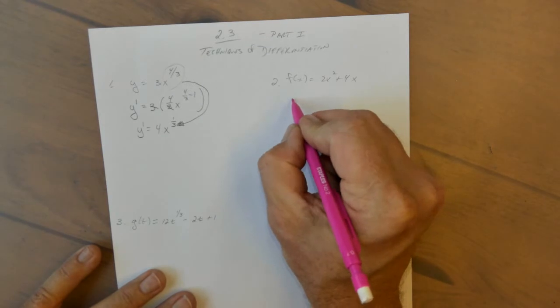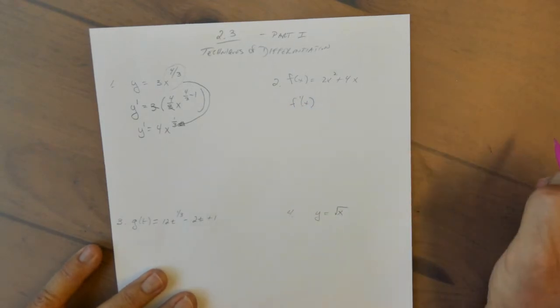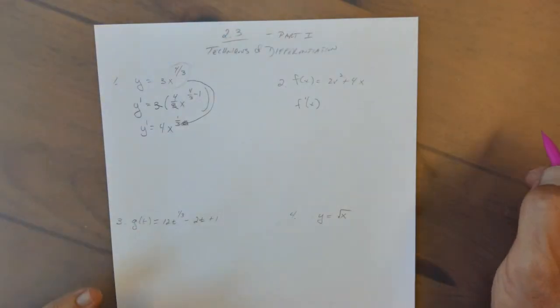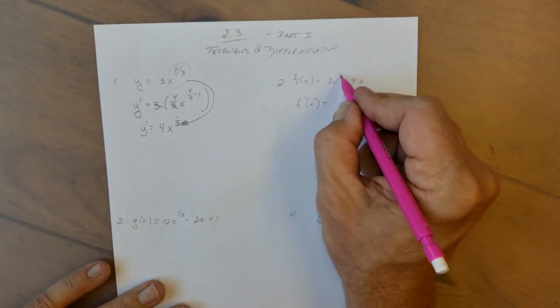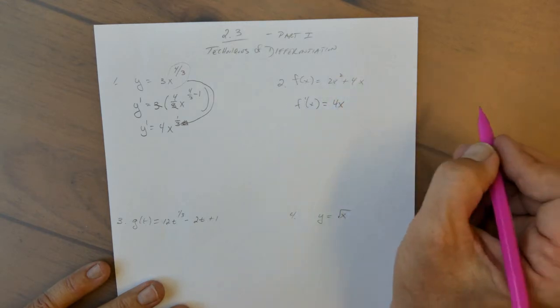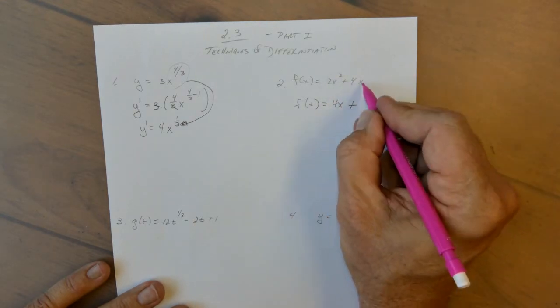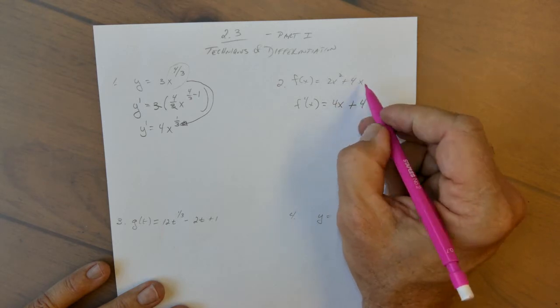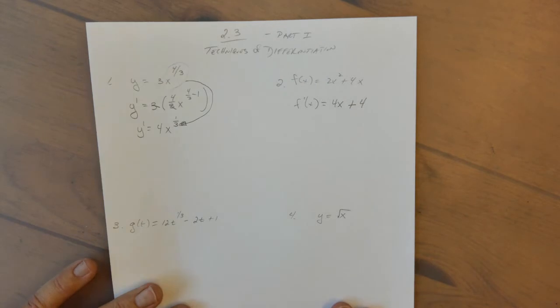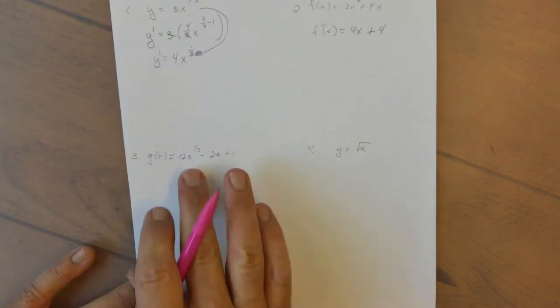Okay, and we'll show you that doing it here. So we have f prime of x is equal to the derivative here, 2 times 2, we have 4 times x to the first, because n minus 1, 2 minus 1. Here we would have 4, and then x to the 1 minus 1, or 0, or just 4. Down here we have another polynomial.